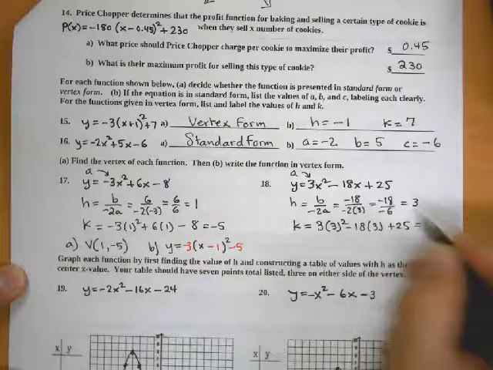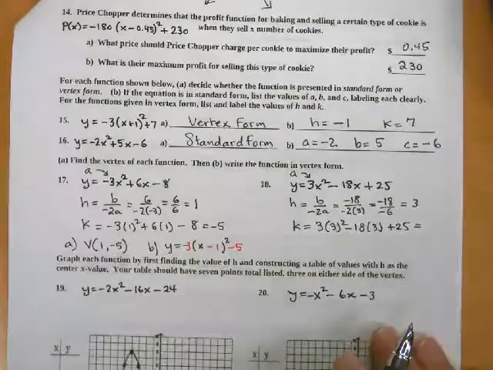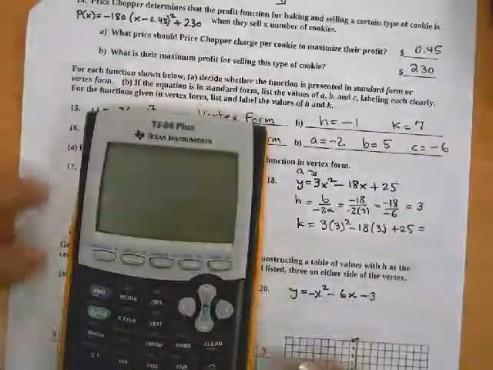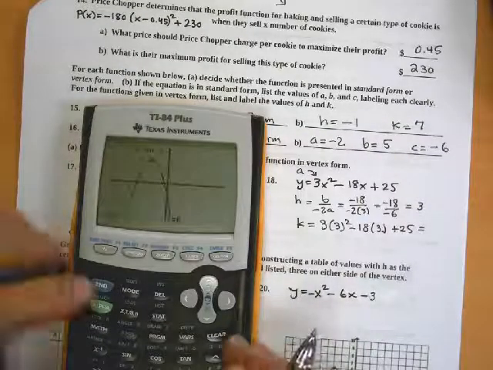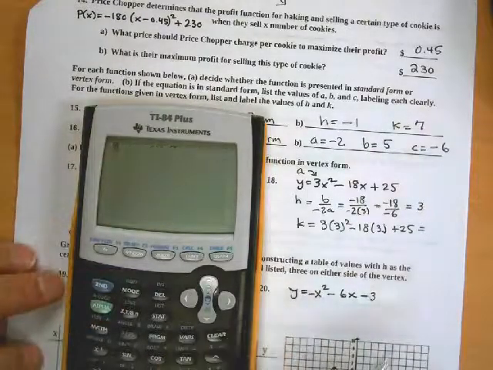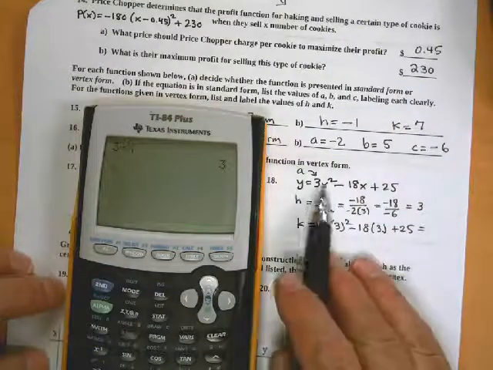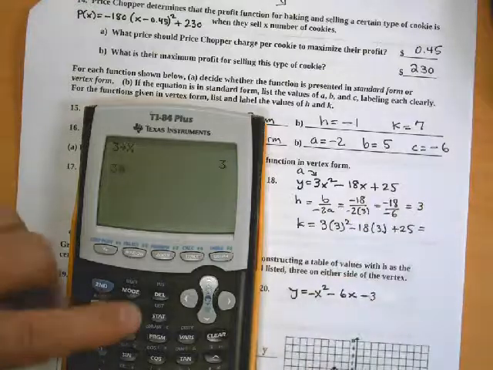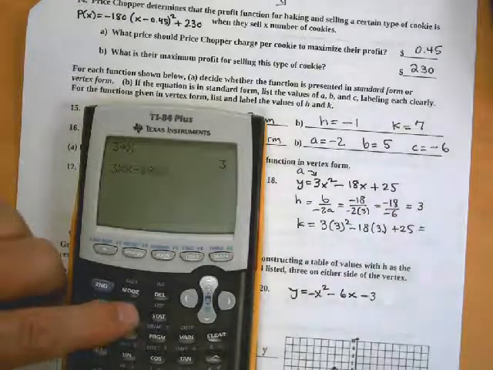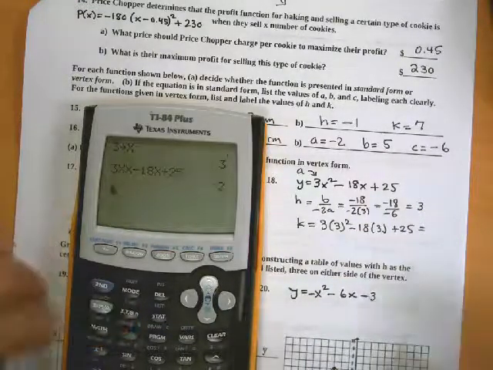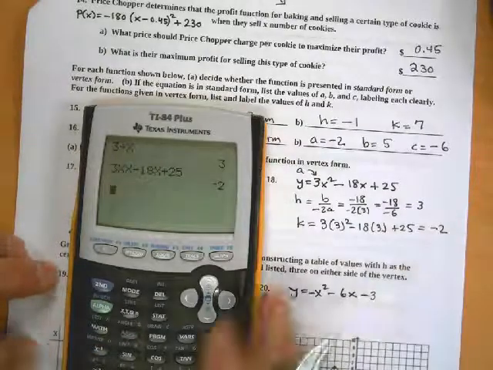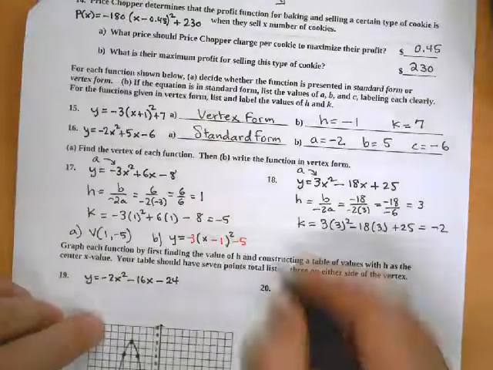So you could type it just like this looks. Once again, I'm going to remind you that you're probably better off, if you're on the home screen, storing this value as the value of x, and then you can type what you see right here, 3x squared minus 18x plus 25. So you get -2 for the K value, and now you're ready to answer the questions.